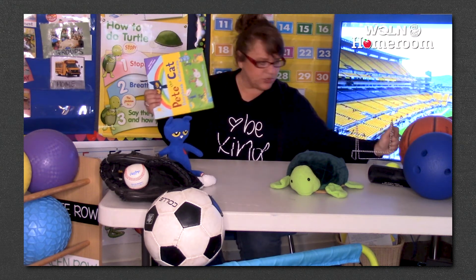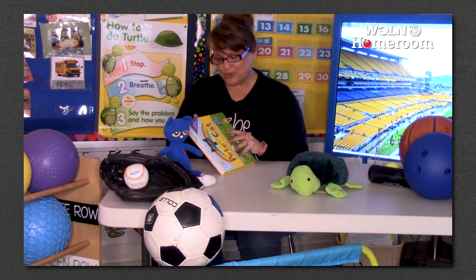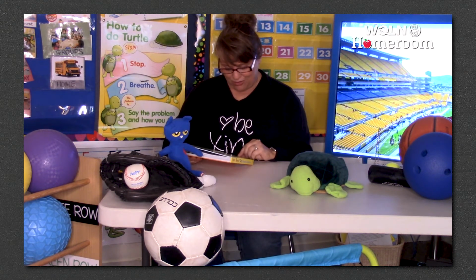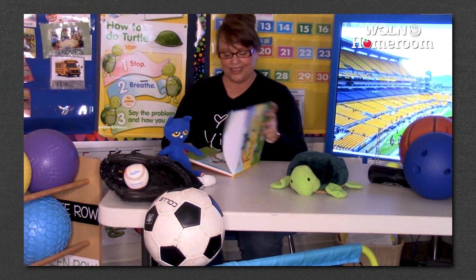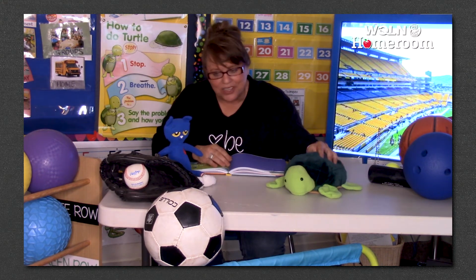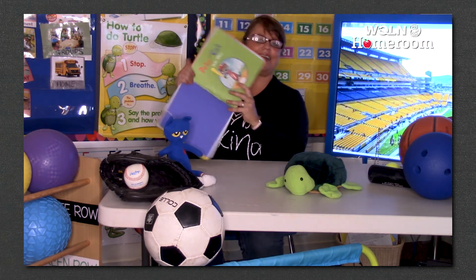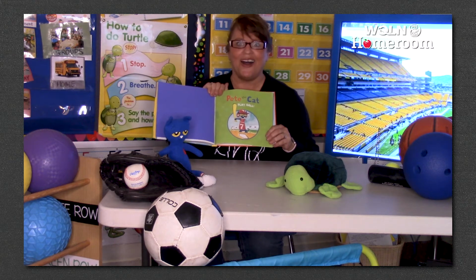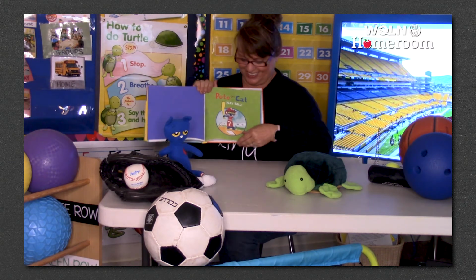I just love your story so much. This story's author is James Dean, and the illustrator is James Dean. That means he wrote the words and drew the pictures. All right, Twiggle and Pete, here we go. I've got a great story. Pete the cat, play ball. Are you ready?